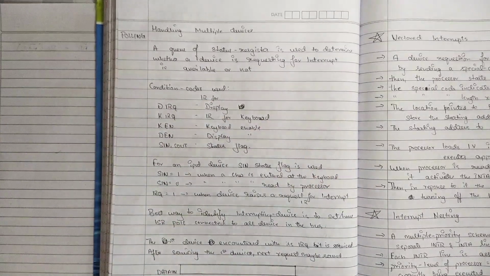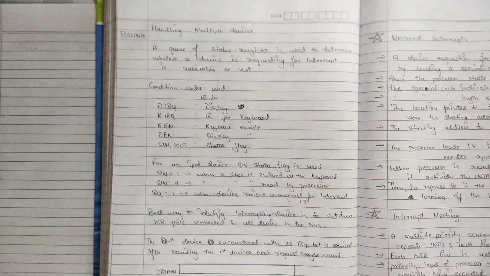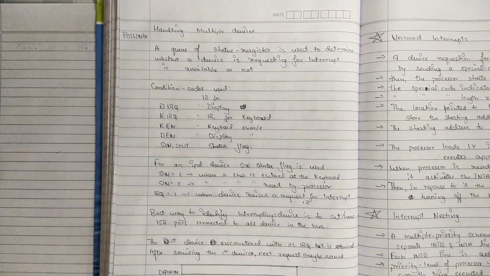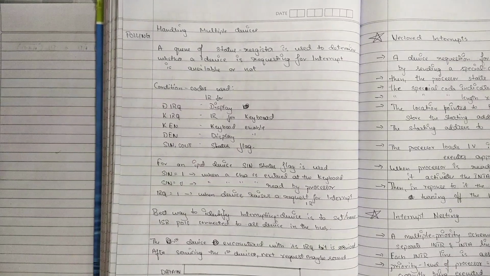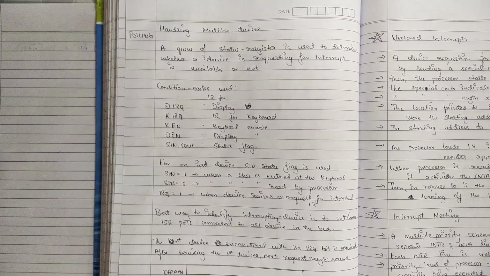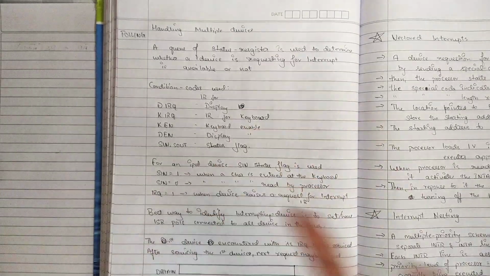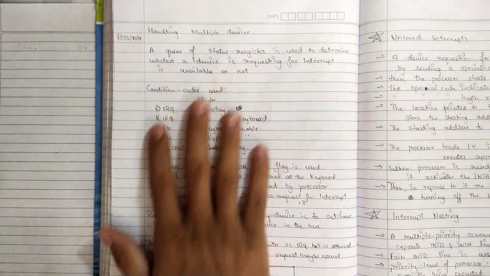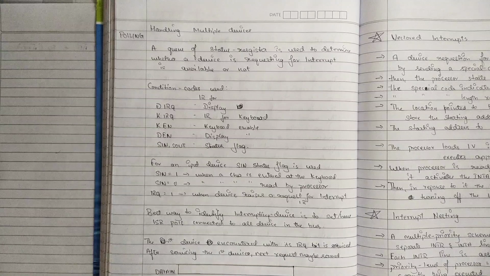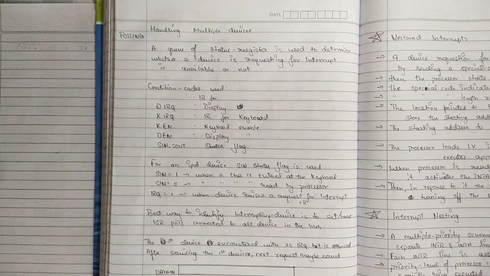Polling is made because sometimes an interrupt will come, and we should know whether it is available or not. For that kind of question, polling is there. Polling is nothing but using a queue of status registers, and in that queue itself the information will be present.